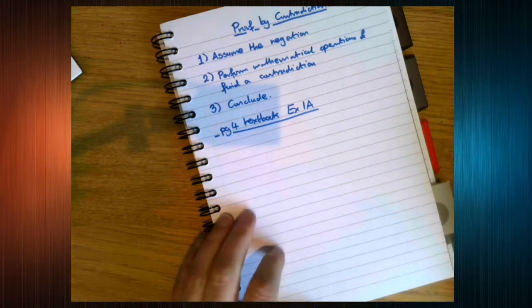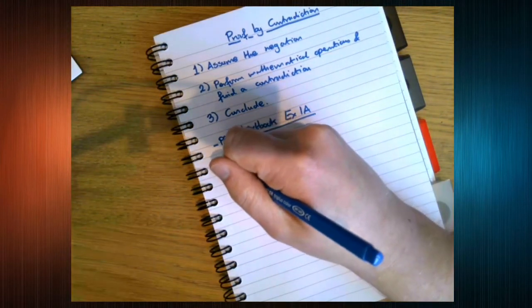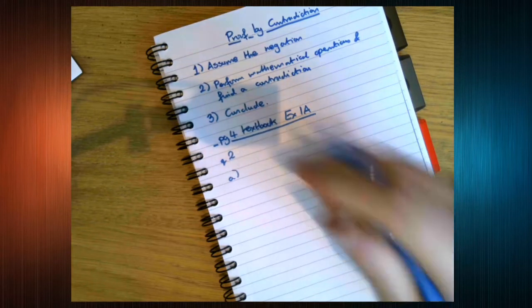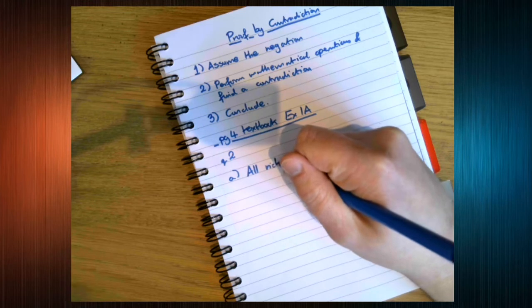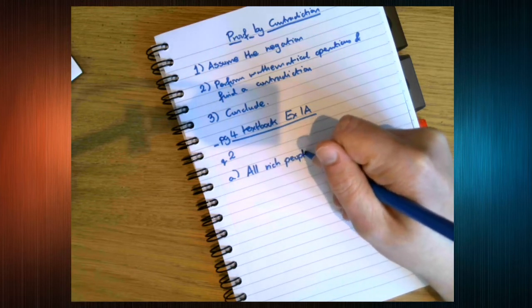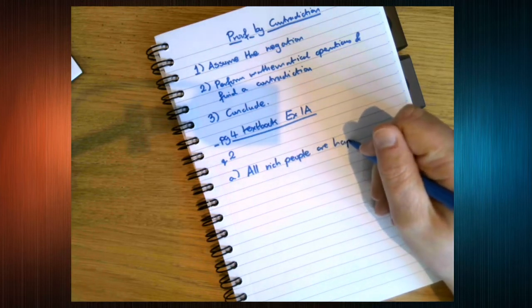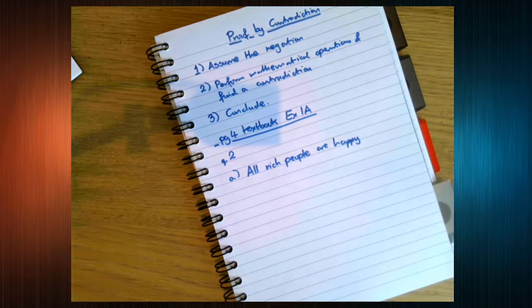So, part A. All rich people are happy. The temptation with this kind of thing of saying all of one thing is true is to sort of think that the negation is no rich people are happy. That's not, strictly speaking, correct.